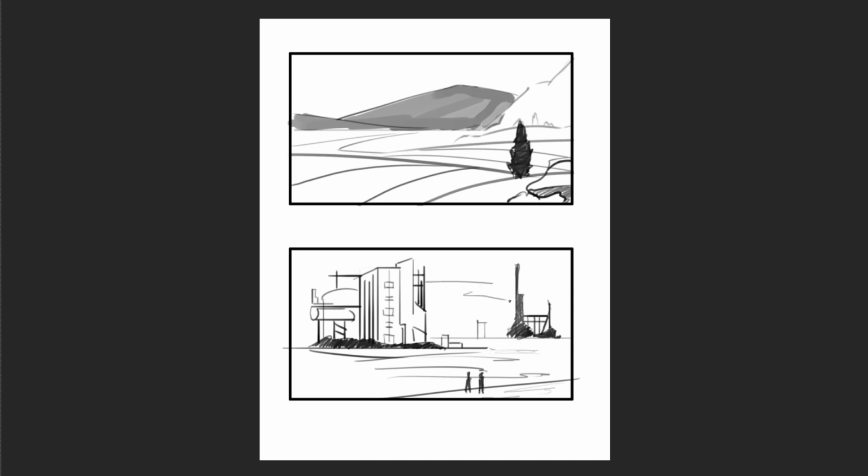Using my lines purposefully, I managed to create two landscapes that are completely different from one another.